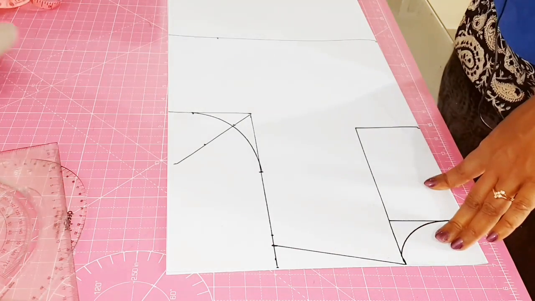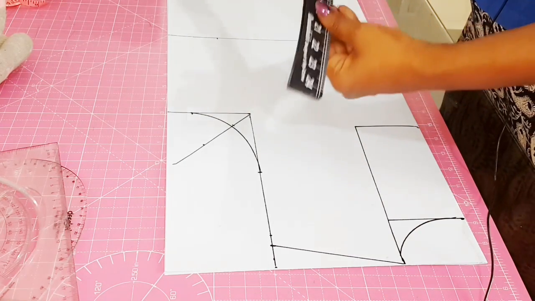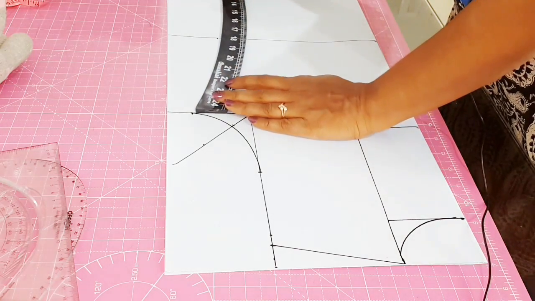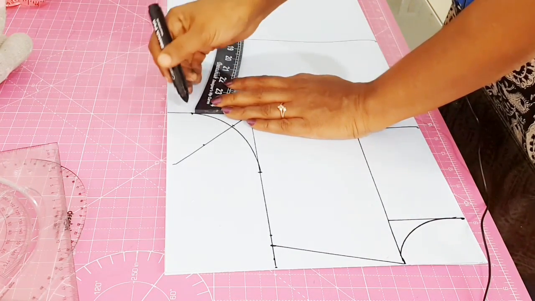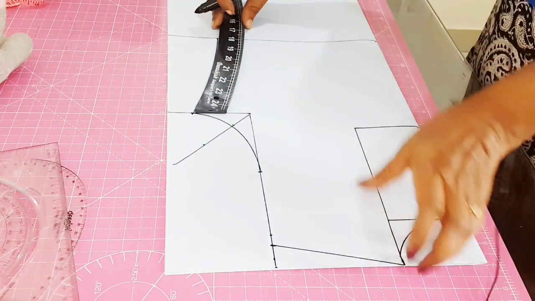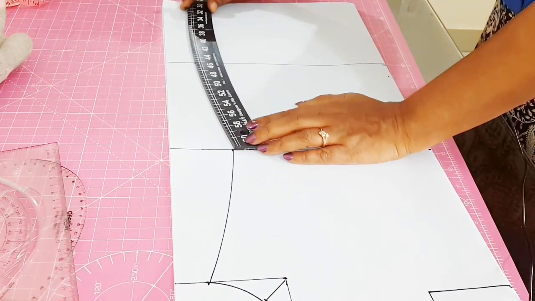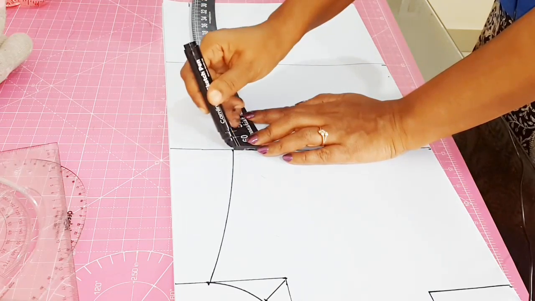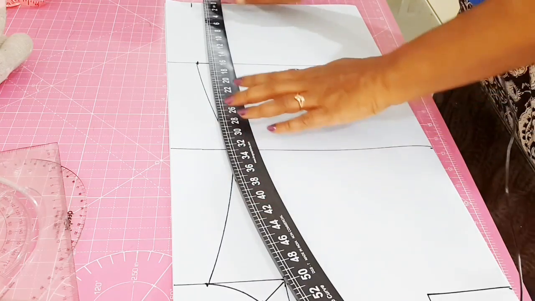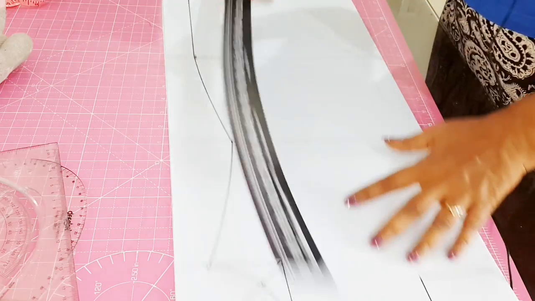Now join the sides. For chest to waist, I'll be using this part of the hip curve, end part. For waist to hip round, I'll be using reverse side of it. This from hip line to the end of the garment, you can use straight scale or this one.